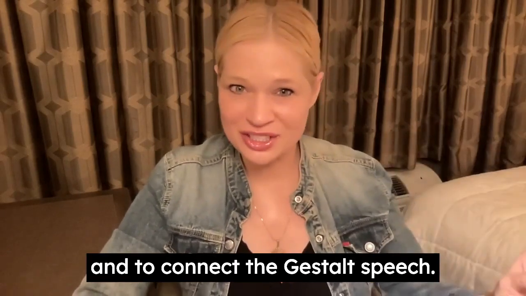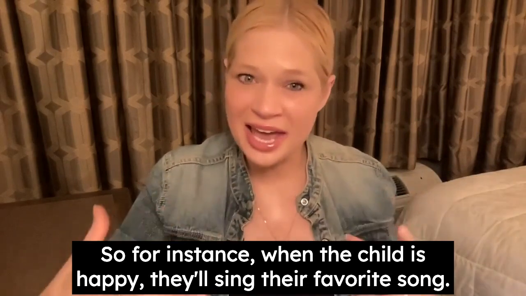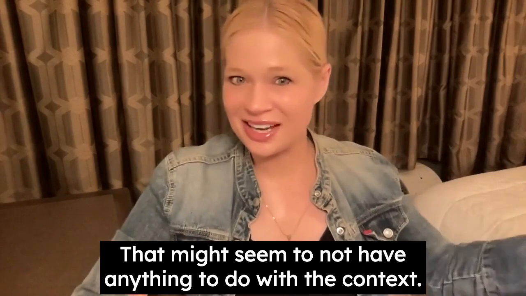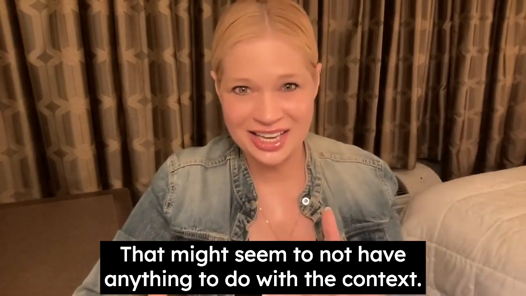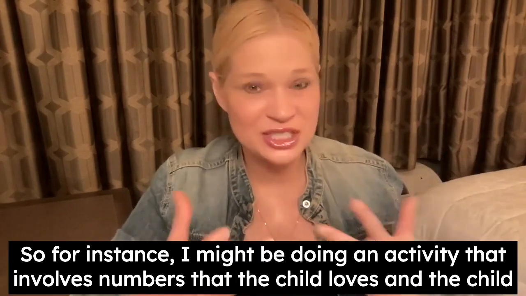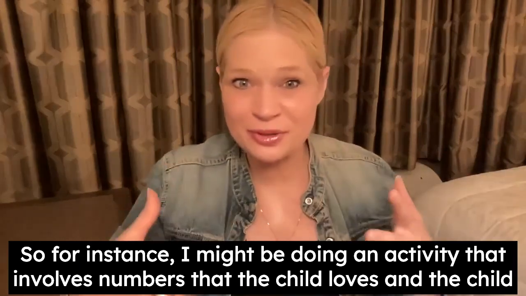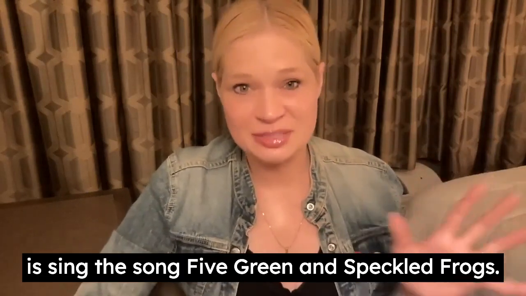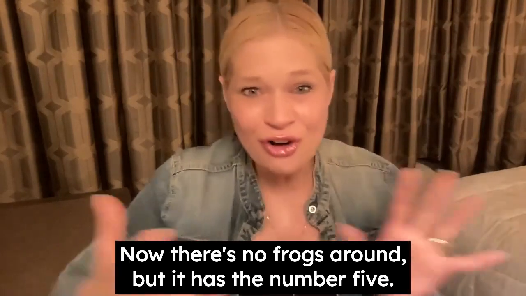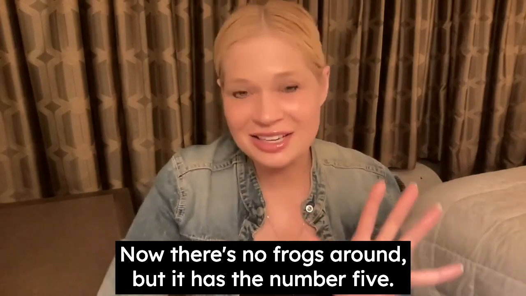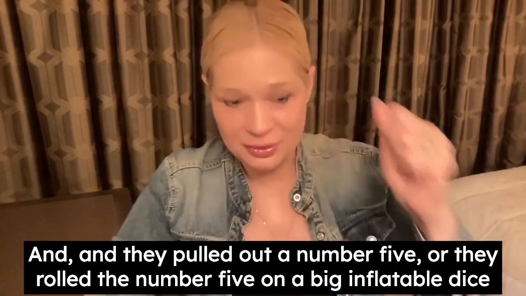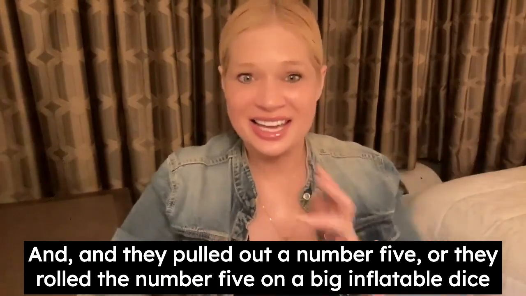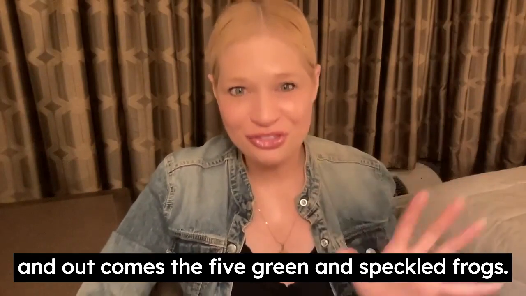So for instance, when the child is happy, they'll sing their favorite song that might seem to not have anything to do with the context. I might be doing an activity that involves numbers that the child loves, and the child will sing the song 5 Green and Speckled Frogs. Now there's no frogs around, but it has the number 5. They pulled out a number 5, or they rolled the number 5 on a big inflatable dice, and out comes the 5 green and speckled frogs.